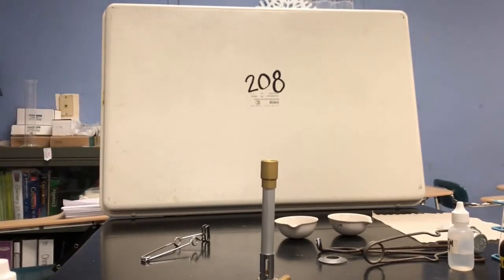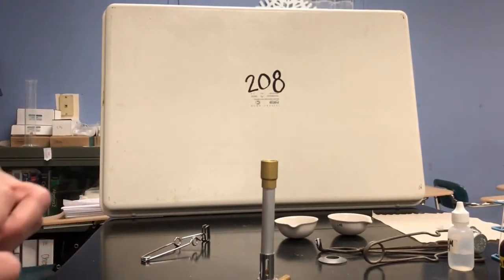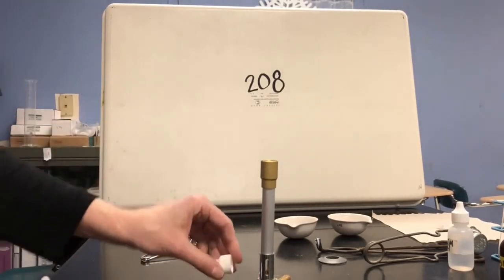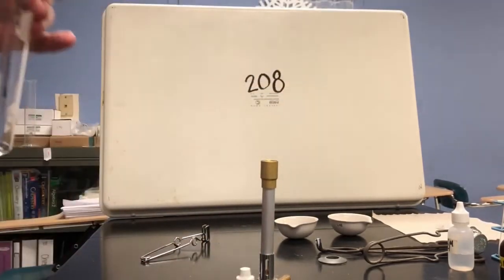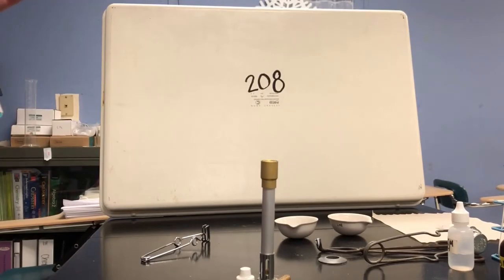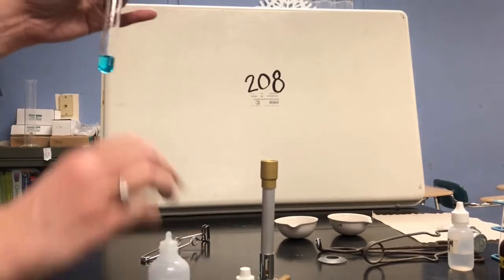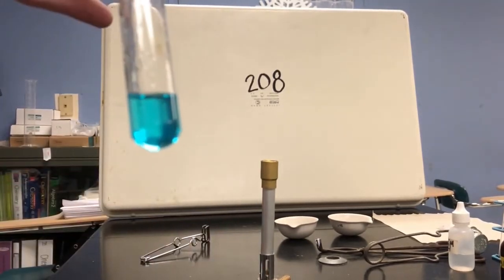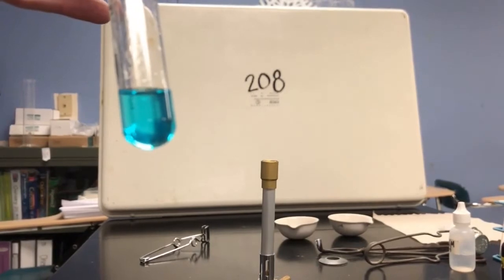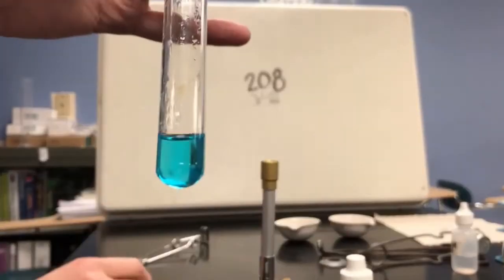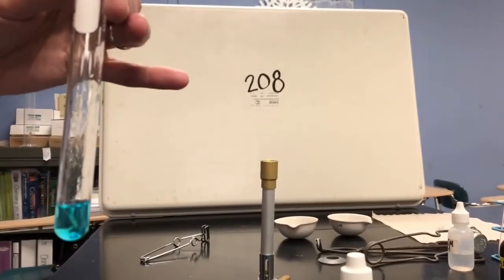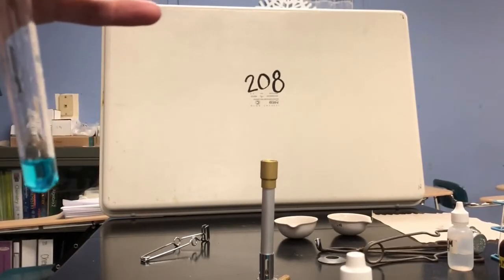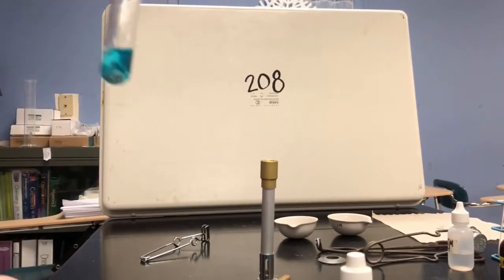So what I'm going to do, I'm not going to do the exact measurements in the lab because I need to have enough in the test tube for it to actually be visible for you playing at home. So I've put a couple mils of the copper 2 chloride in the test tube, and now I'm going to add the zinc solid to it.